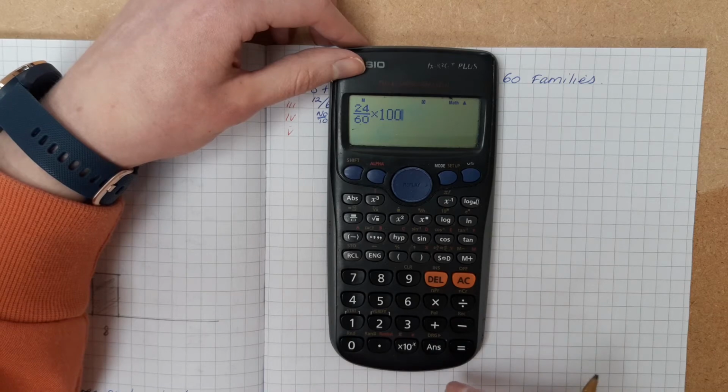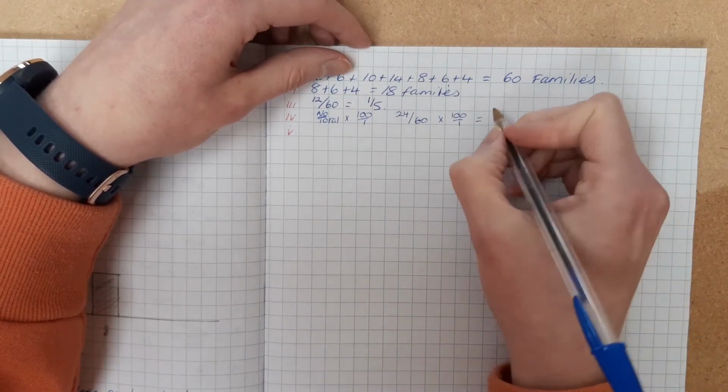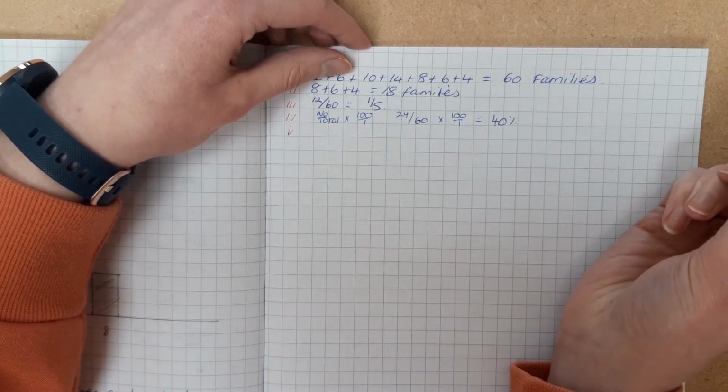But you can just do it on your calculator altogether, which is 40%. When you're asked for percentage, make sure you put the unit or the symbol beside it.